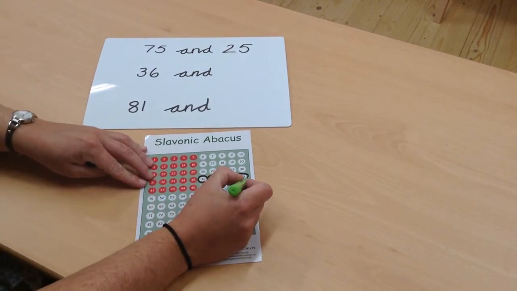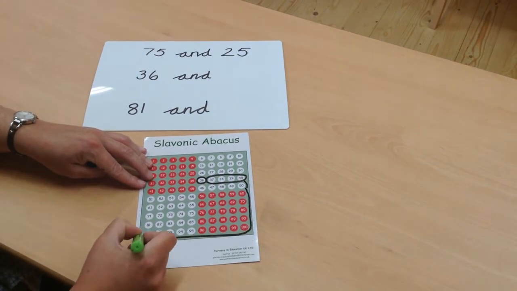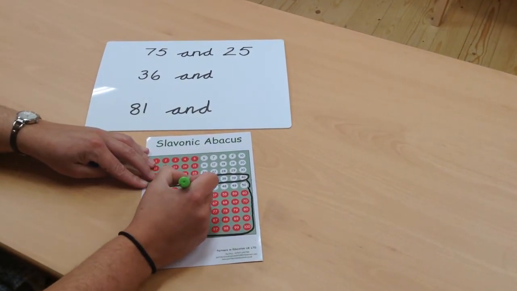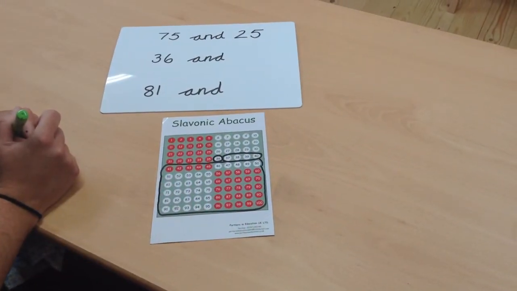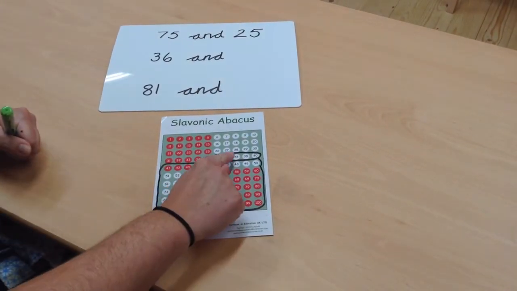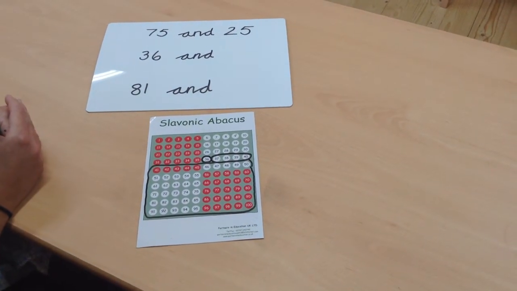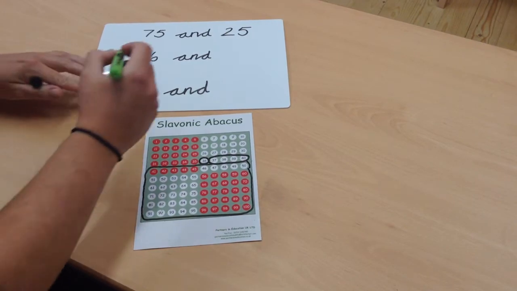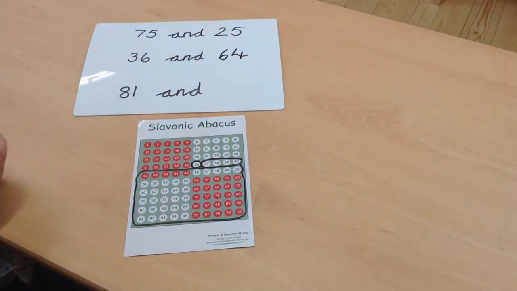I can see 1 10 here, and then I can see another 5 here. So 1 10 and 5 more tens make 60. So now you can see we had 4 ones, 6 tens, so in total that is 64. So 36 and 64 gives us a total of 100.